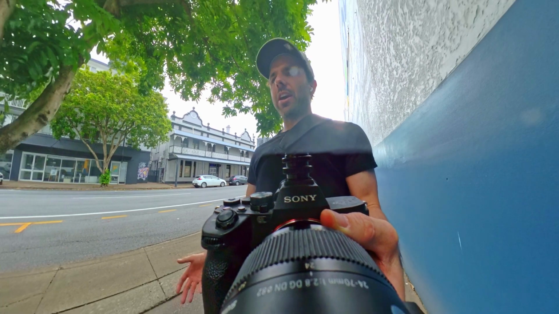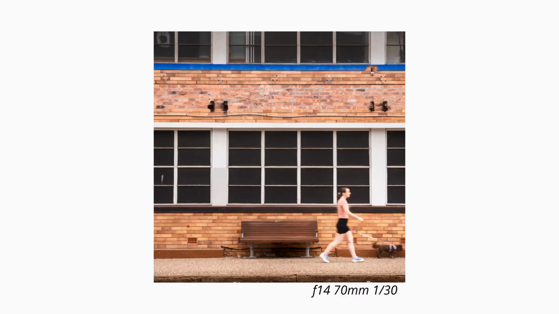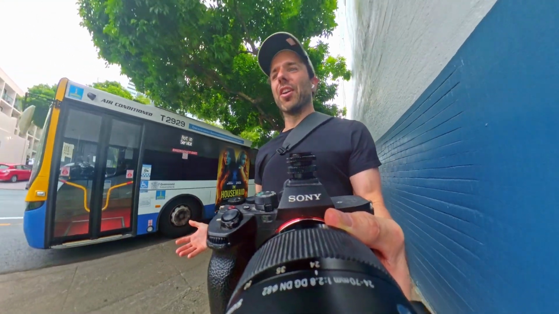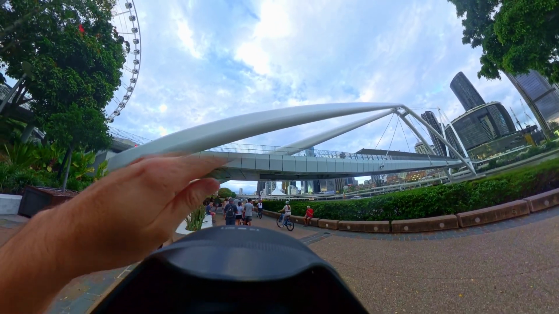Got a photo here with a girl walking her dog past a bench seat. I guess it's kind of loosely abstract, suggesting that there's somewhere to sit, but someone's sort of ignoring it and walking past it.